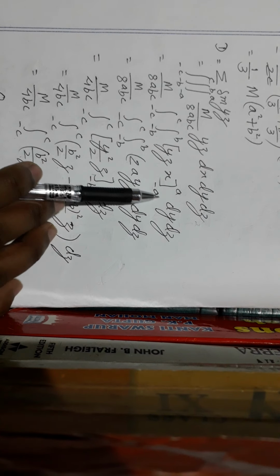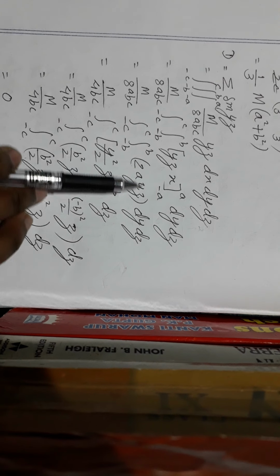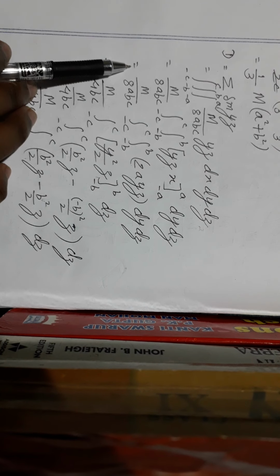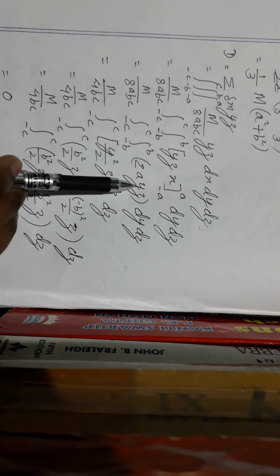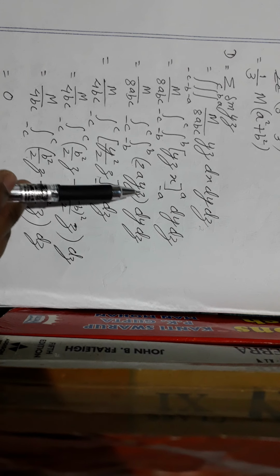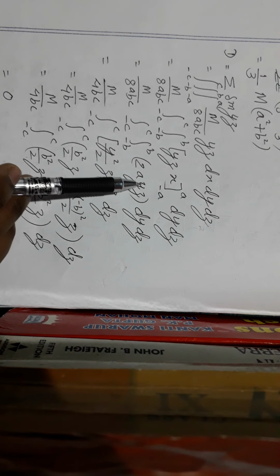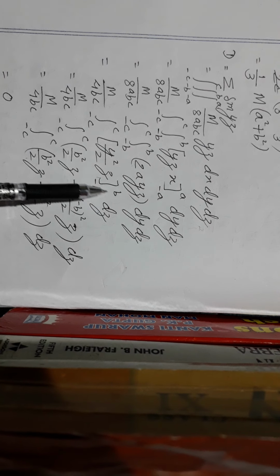If we integrate this with respect to x, we get this much, with limits minus a to a. If you put these limits, we get 2a yz dy dz. After that, we take 2a common, so we get here yz. We try to integrate yz with respect to y. z is a constant, we integrate only y. If we integrate y, we get y squared by 2. So we get y squared by 2 z, and the limit is minus b to b, dz.